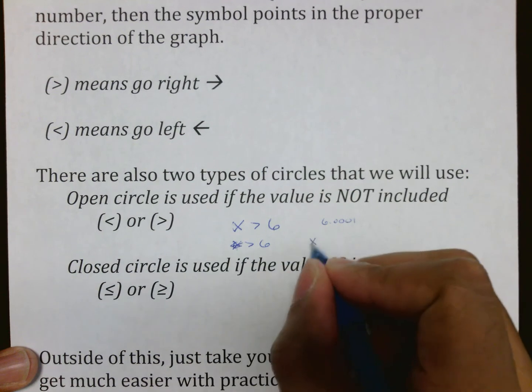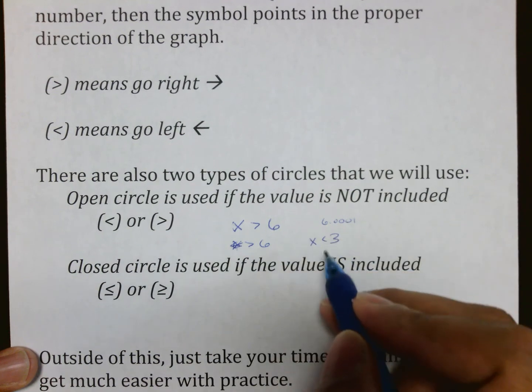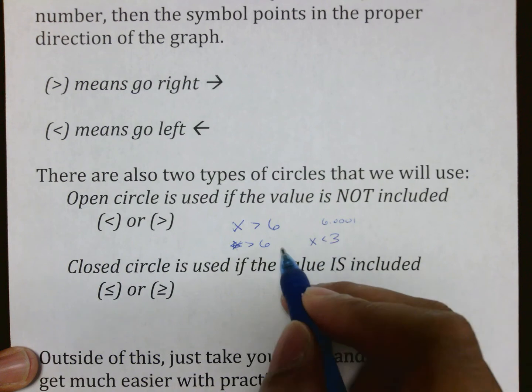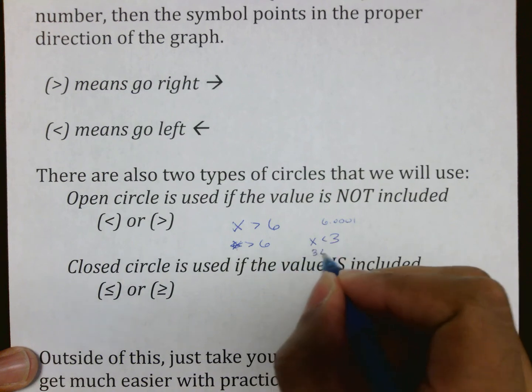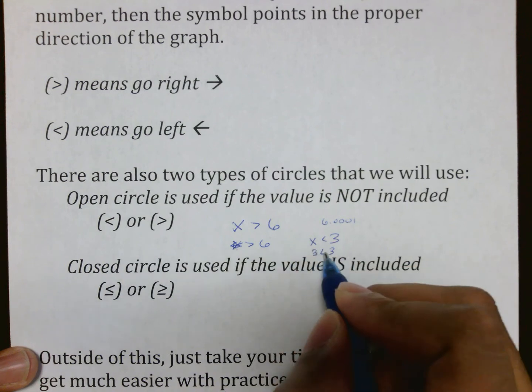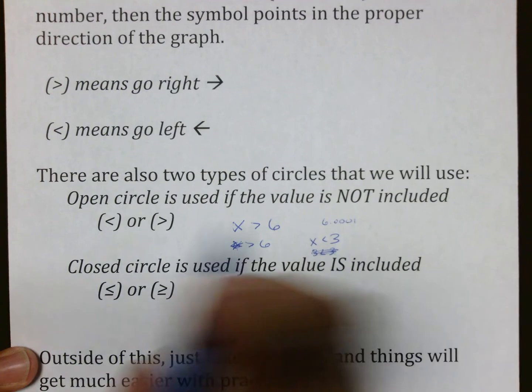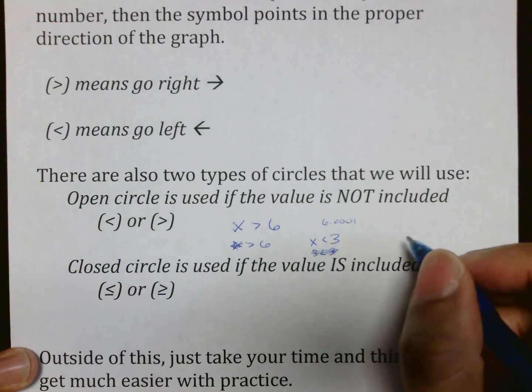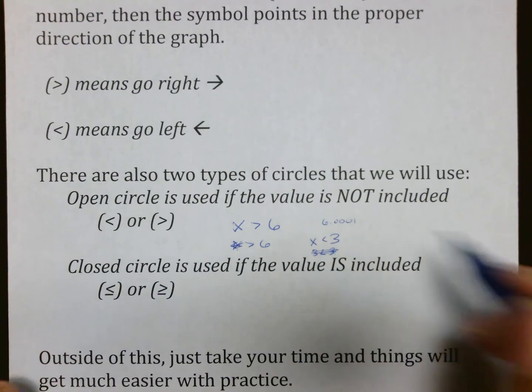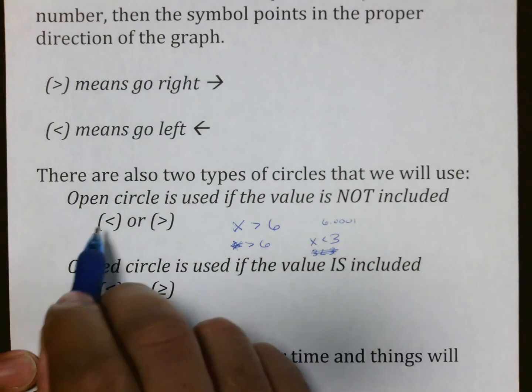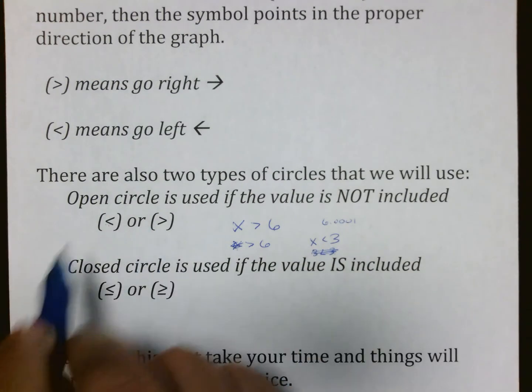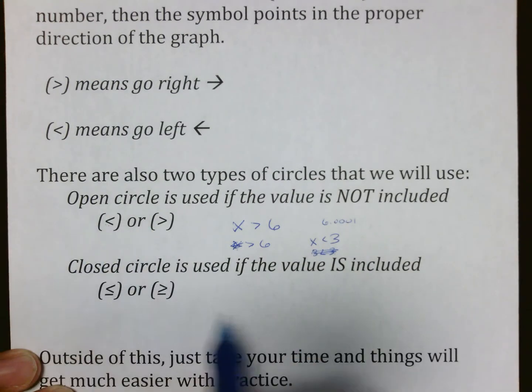If I said x is less than 3, numbers like 2, 1, 0, anything smaller than 3 works, but you cannot put a 3 into this statement because 3 is not smaller than itself, which is why these use an open circle. When we go to graph these in just a little bit, you'll find out that this is open because the number can't be included in that statement.